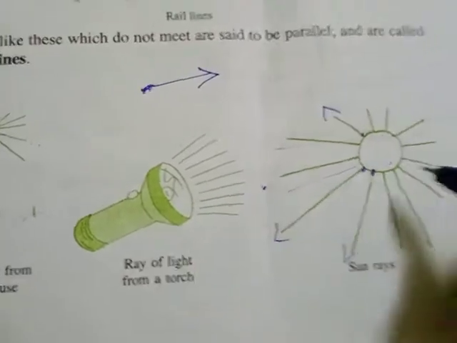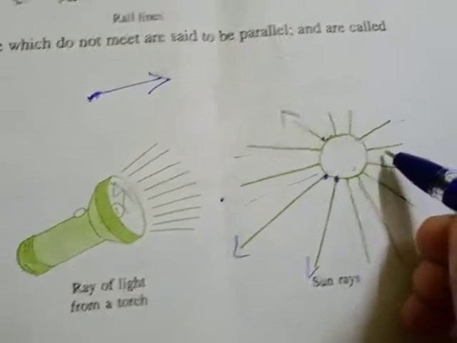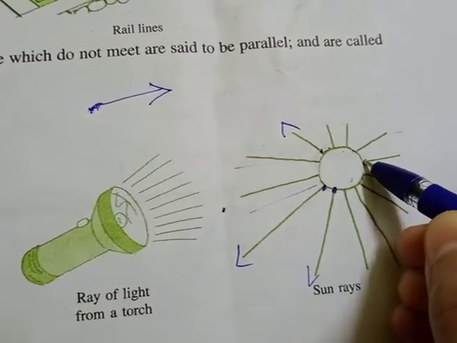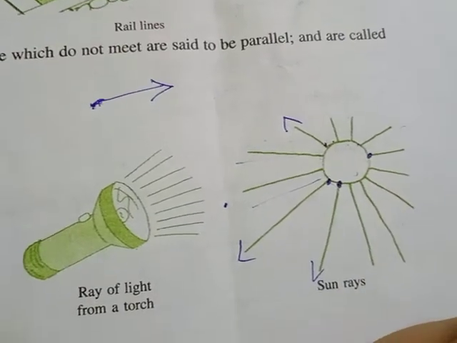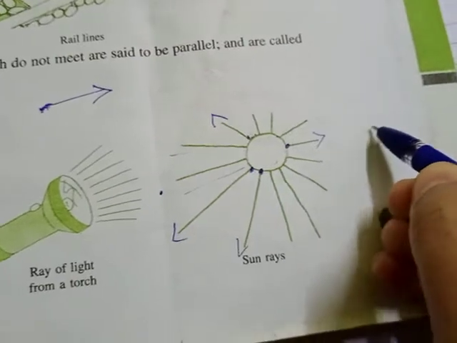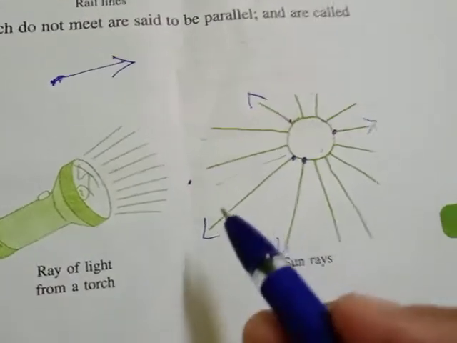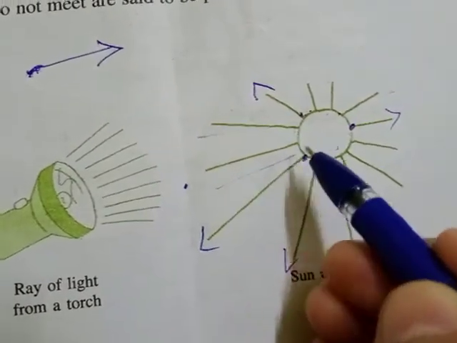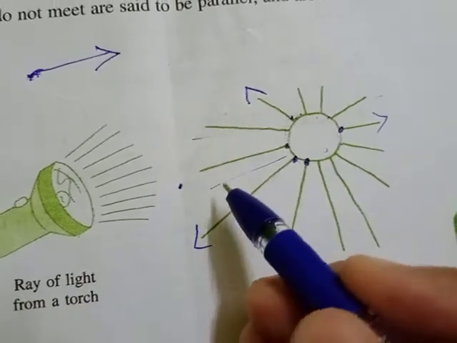What is the end point of this ray? You tell me. This will be known as the end point. Clear? And where will this ray extend? It is extending this way. Clear? And what is the end point of this ray? The end point is here. And where is this extending?